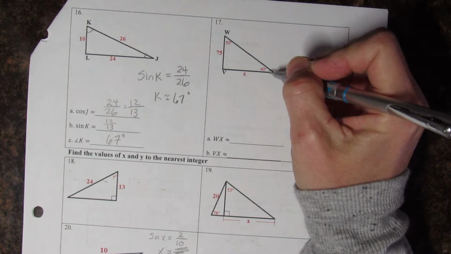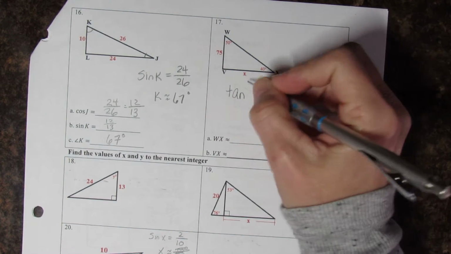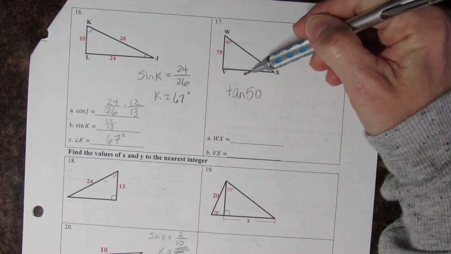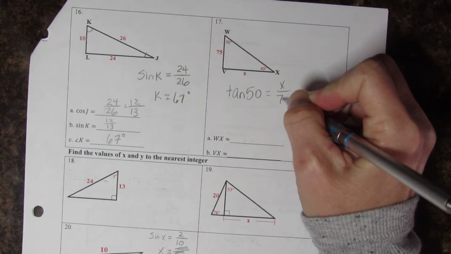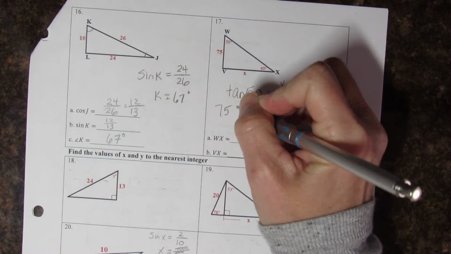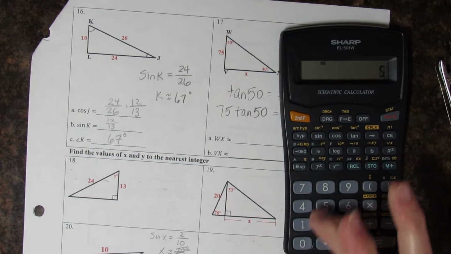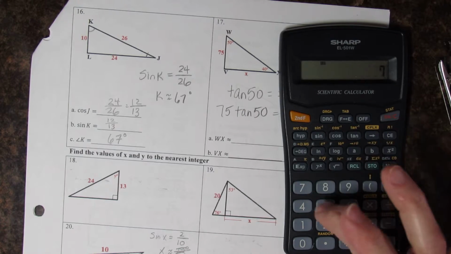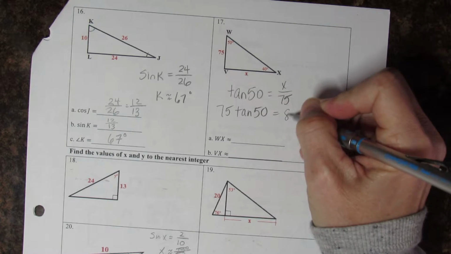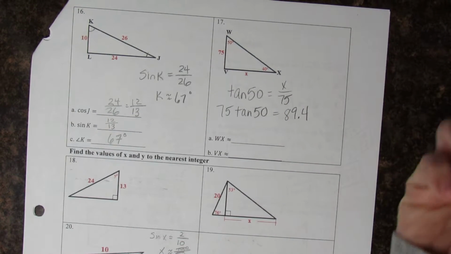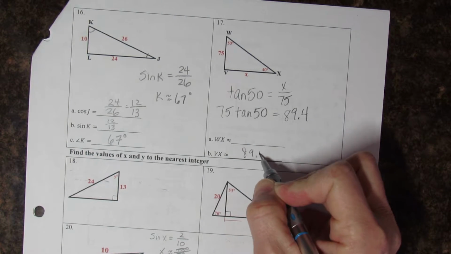So I'll just use the 40. So tangent, well, I'll use the 50 because that makes it better. Tangent 50 is opposite over adjacent. So x over 75. So we can multiply both sides by 75 and punch that in. Tangent 50 times 75 is about 89.4, and that is x. So Vx is what that is, 89.4.